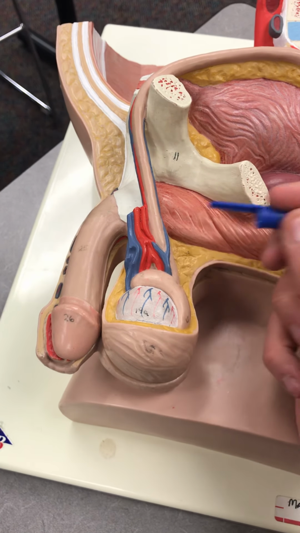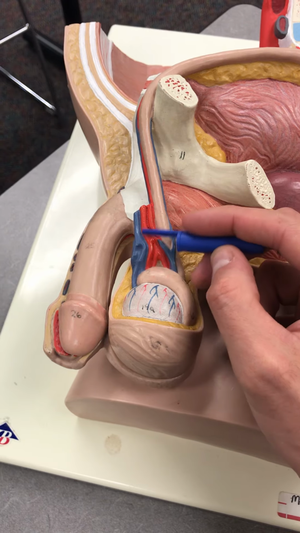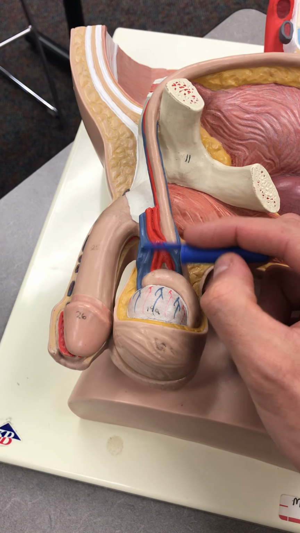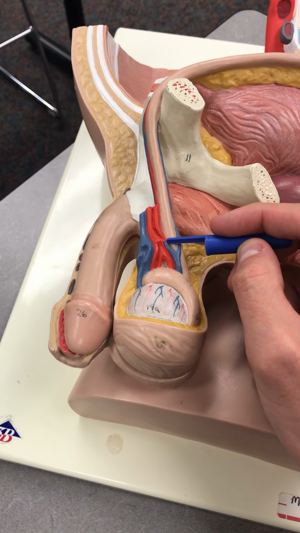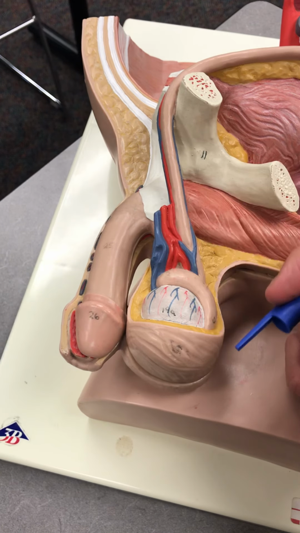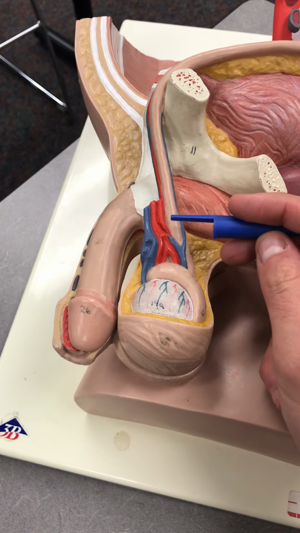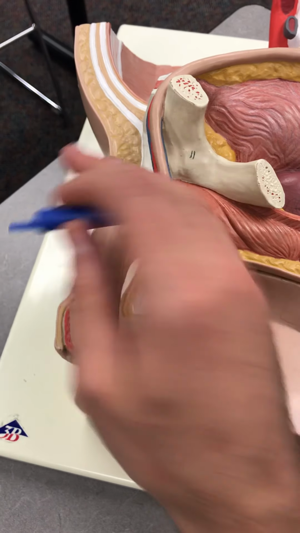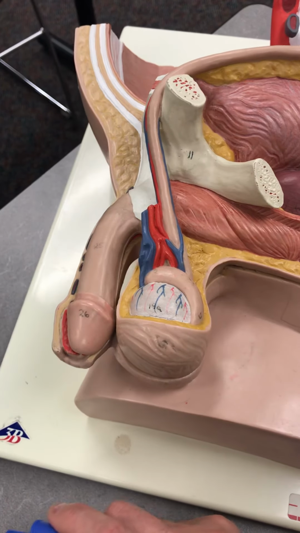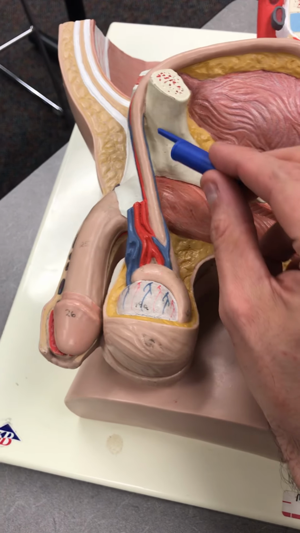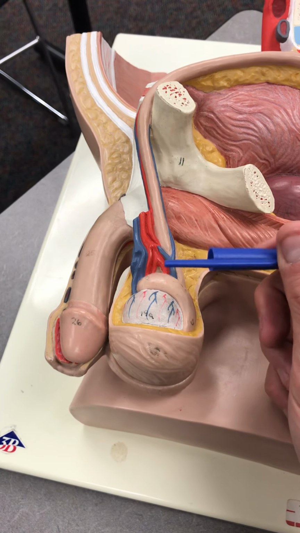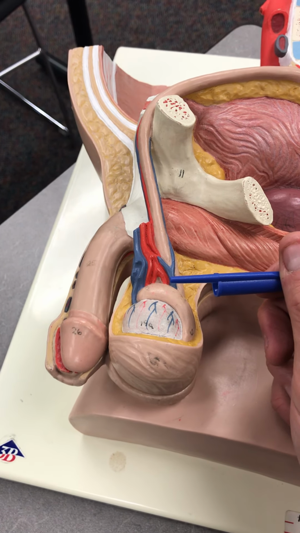Okay, the structures in the spermatic cord: testicular artery, pampiniform plexus of veins, vas deferens, or ductus deferens, and as well there are nerves in this structure. There's the genital branch of the genitofemoral nerve. Superficial to the cord structures and to the cremaster muscle is the ilioinguinal nerve, which runs through the inguinal canal as well.